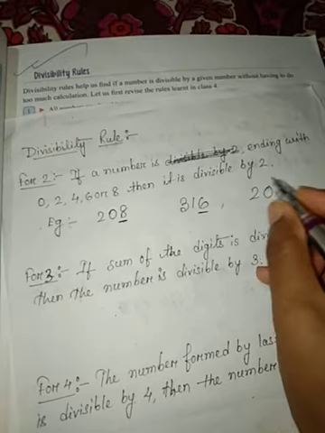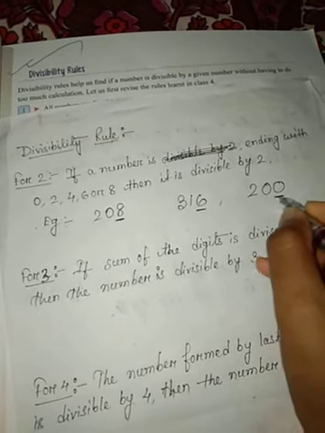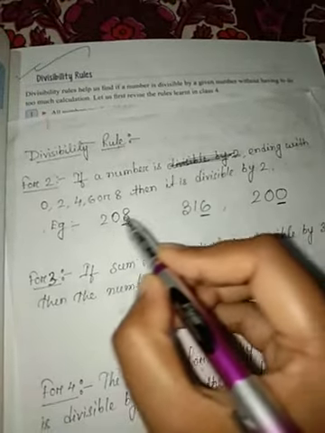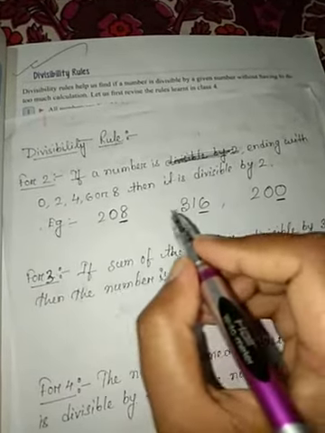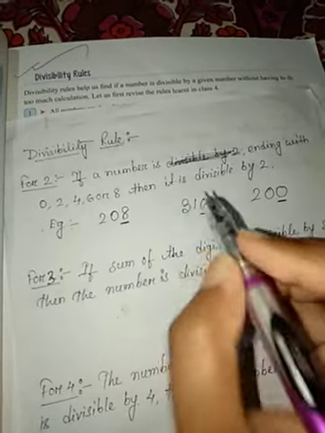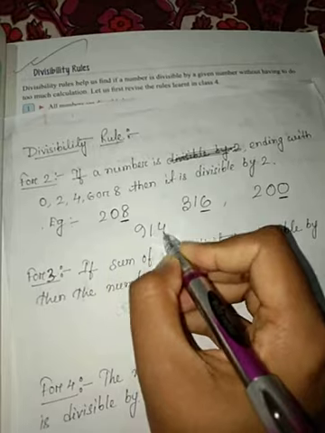See, this number is 200. This is also ending with 0, so it is divisible by 2. Next I write 914.